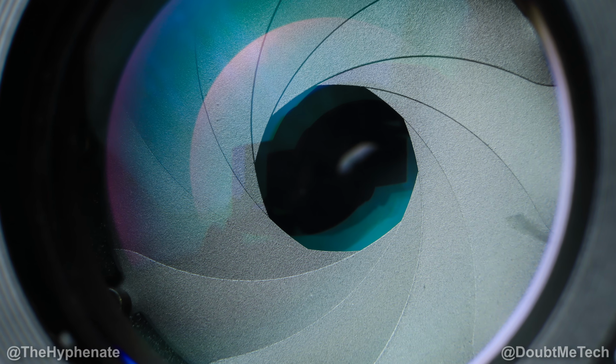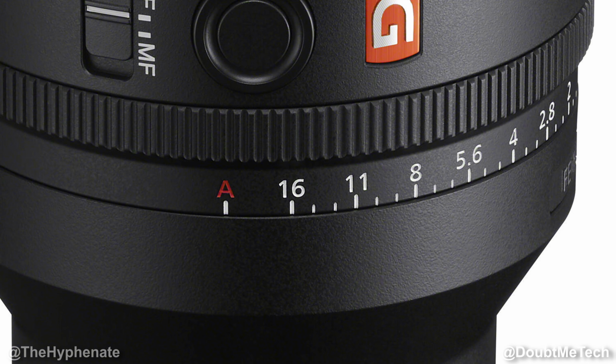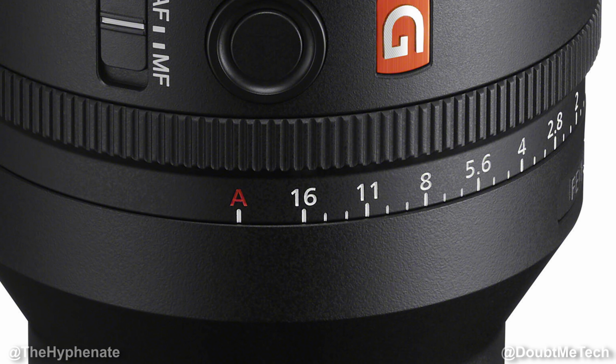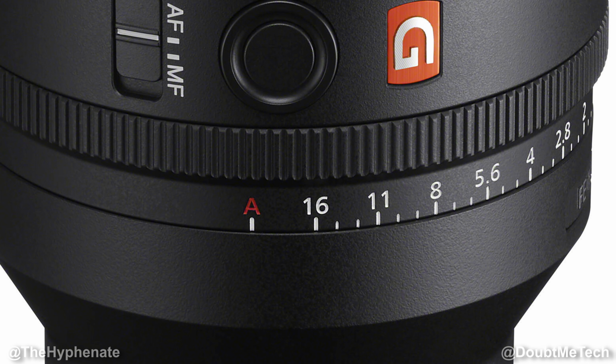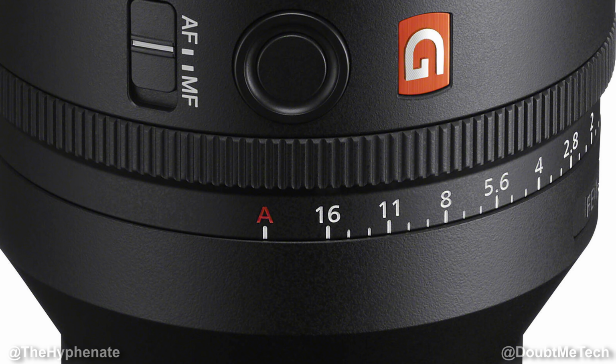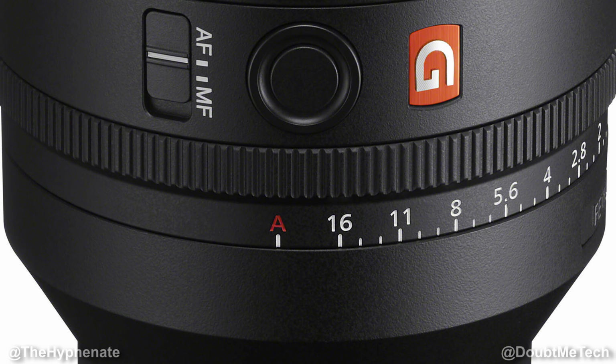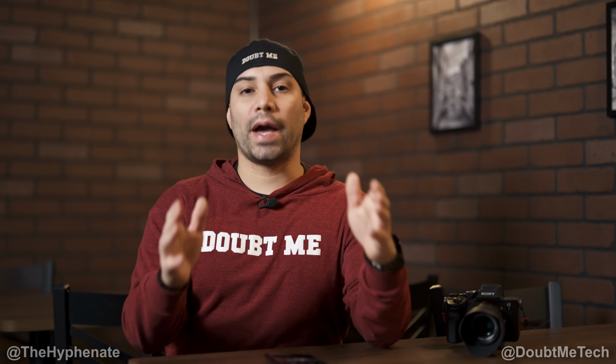So first, let's talk about aperture. Aperture is the opening of a lens that allows light to pass through and reach your camera's sensor. In photo, it's measured in f-stops. In film, it's measured in t-stops. Different lenses have different adjustable aperture ranges. For example, a lens may have f1.4 to f16. Another lens may have f2.8 to f22, etc. The lower the f-stop, the wider the opening in the lens, thus a wider aperture.